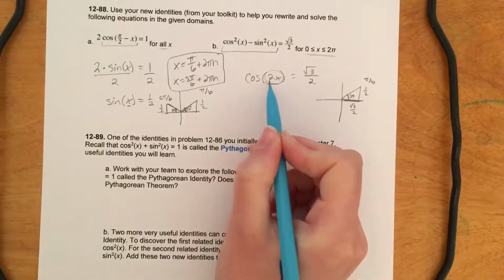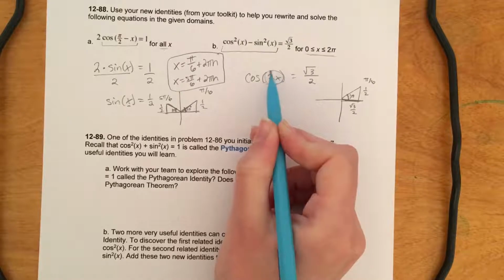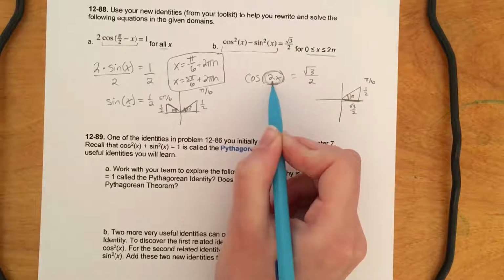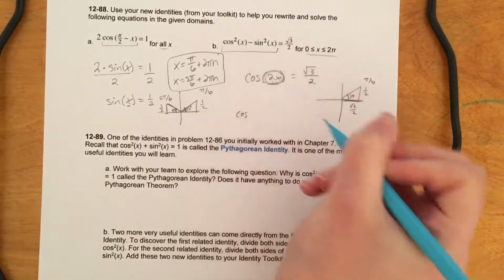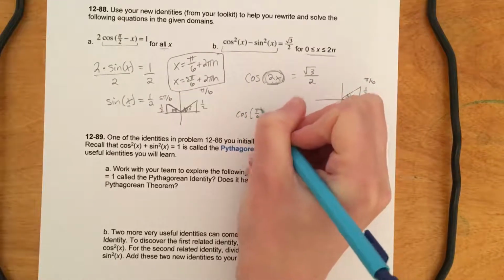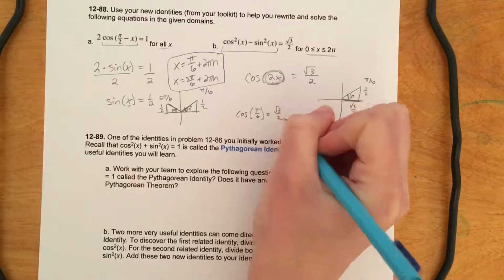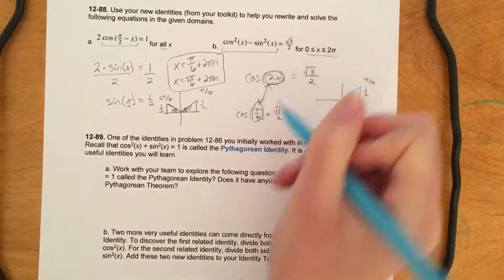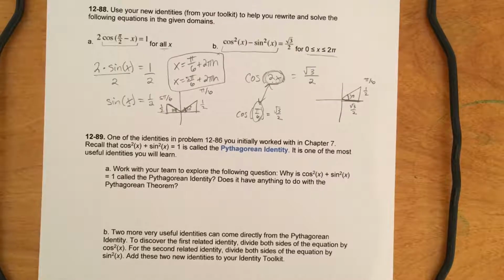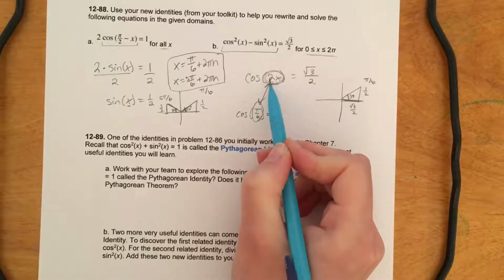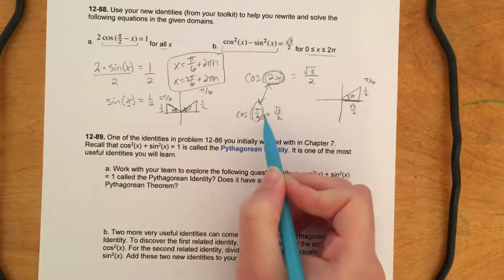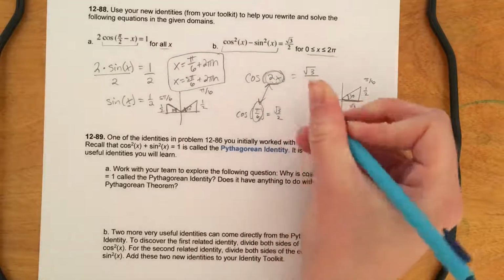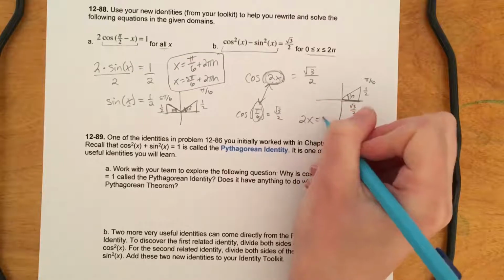However, that's assuming that this was a regular x. So let's set this 2x, because that's what is inside of here. If I did cosine of pi over 6, you would get radical 3 over 2. Okay, so I'm going to set these two things equal to each other, if that makes sense. Because it has a 2 in front of it, our answer is really not pi over 6, because there's this 2 here. So I'm going to set 2x equal to pi over 6 and solve it there.